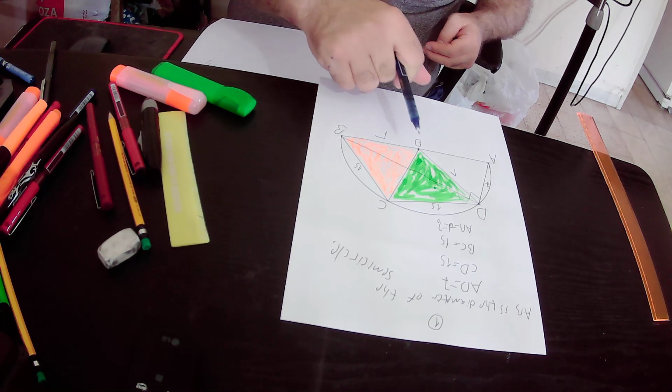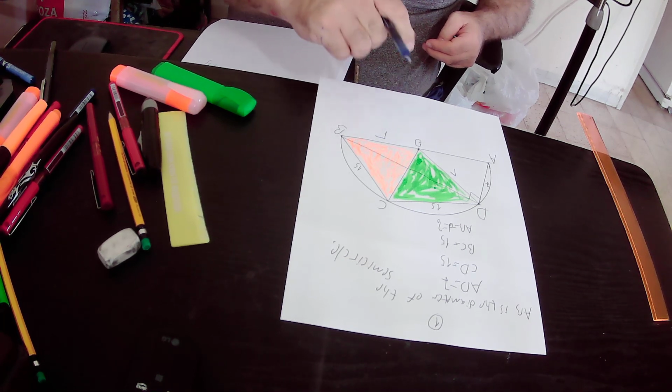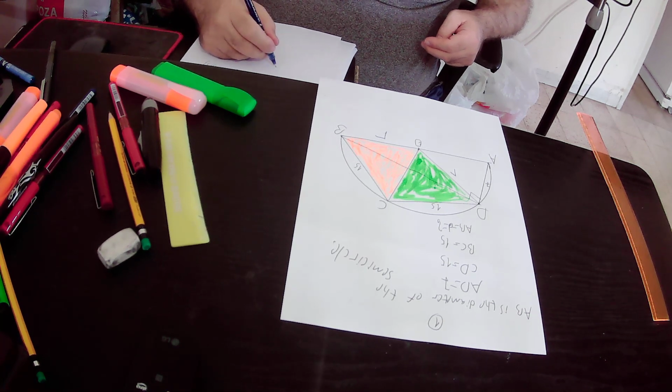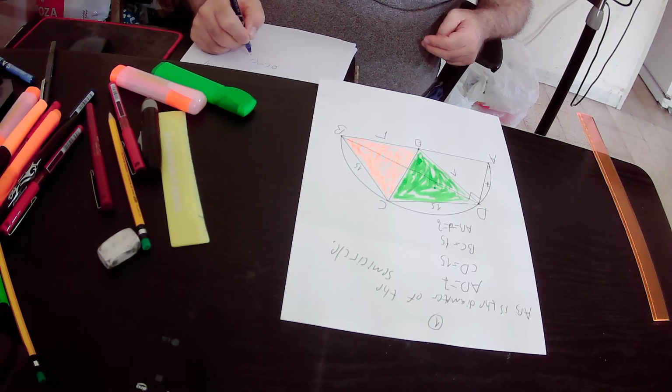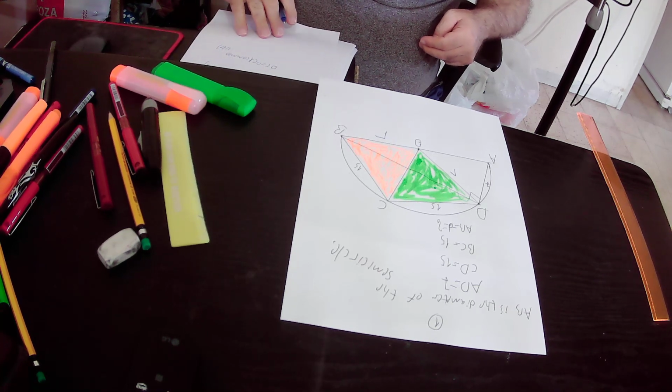It belongs to the green triangle, and it also belongs to the orange triangle. So OC equals OC. It is actually a common side.